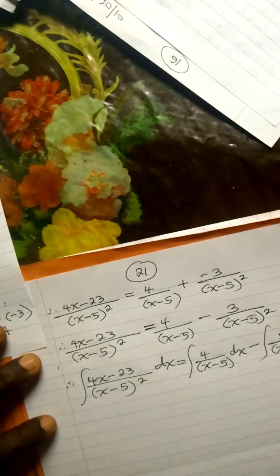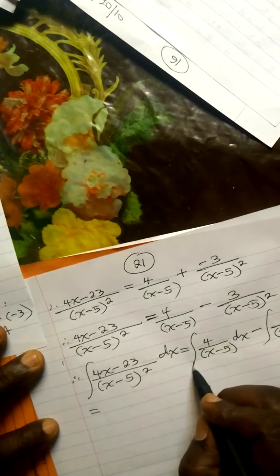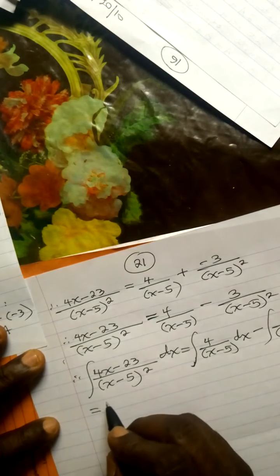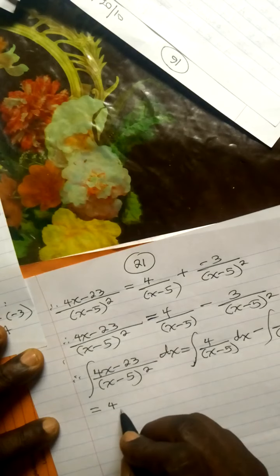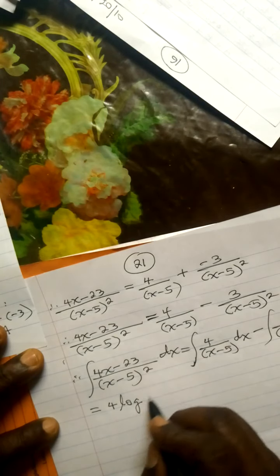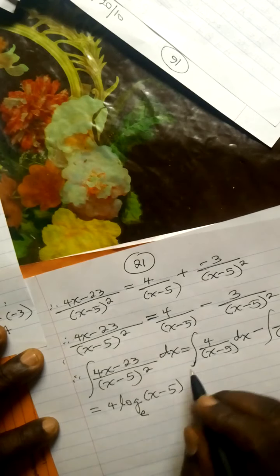So now what do I do? The integral of 4 over x minus 5 is going to be 4 log of x minus 5 to base e.